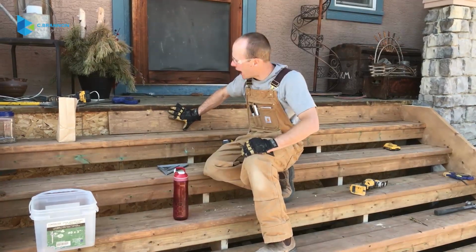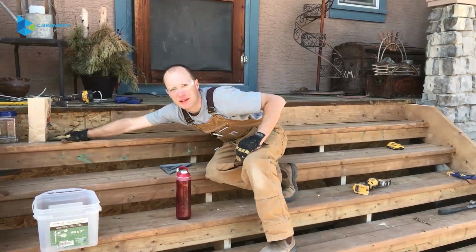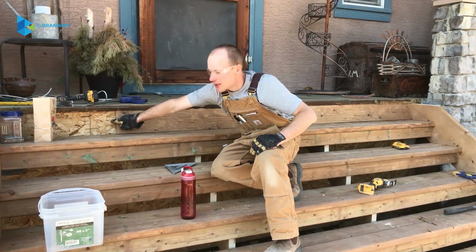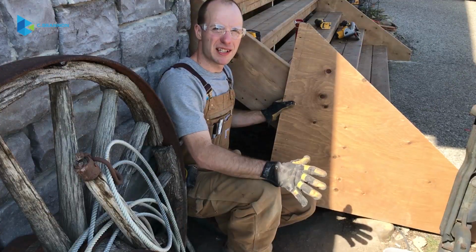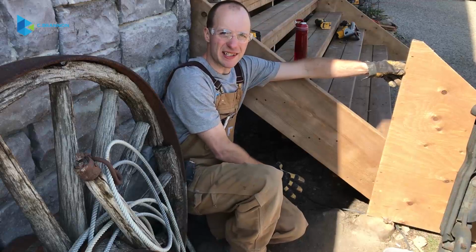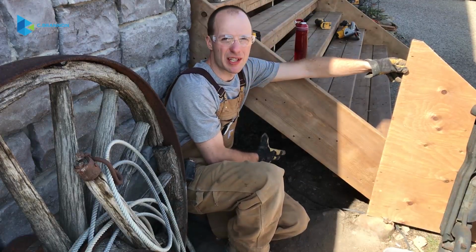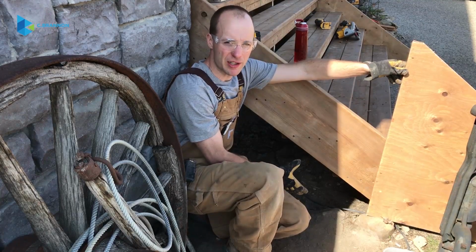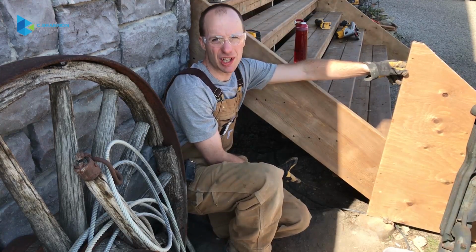Now to rip a piece of 1/2 inch plywood, just to clad over the existing OSB. We just don't want this exposed. Okay, so now what I'd like to show you is how to close in these sides. Obviously, we don't really want this open appearance wise, and we also don't want critters running around underneath there, so we're going to try to seal this up.